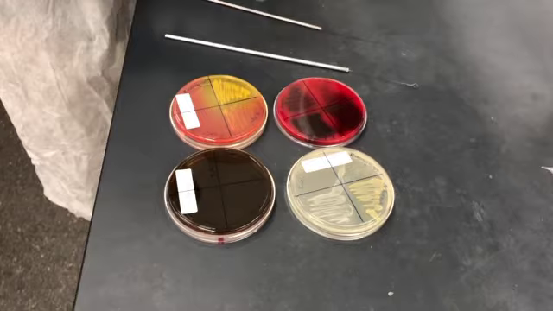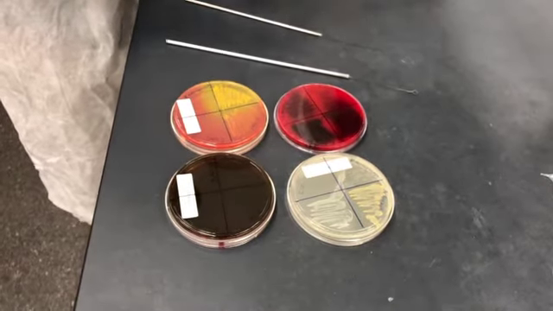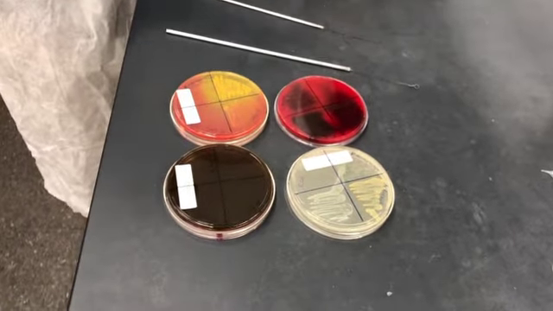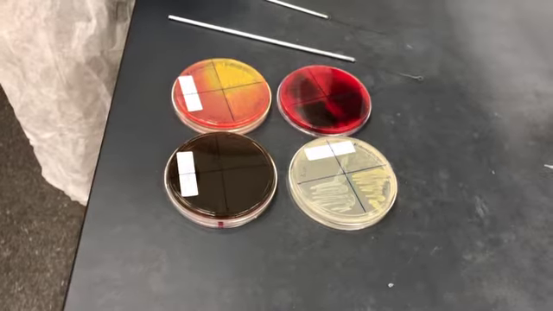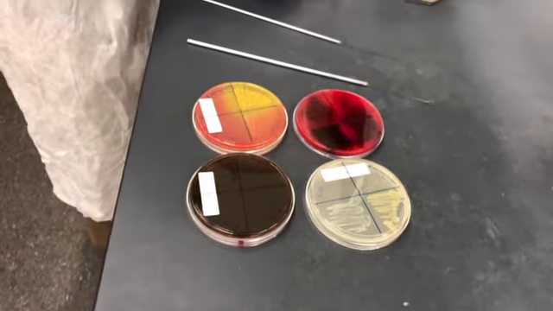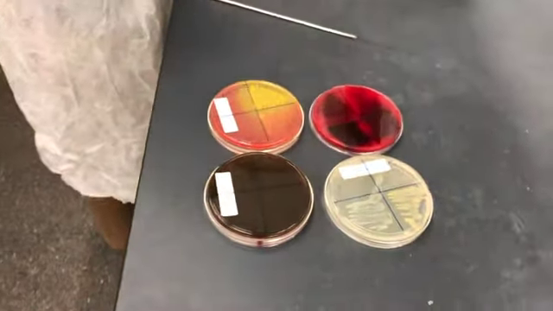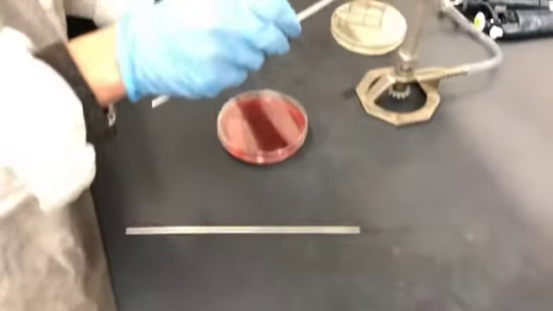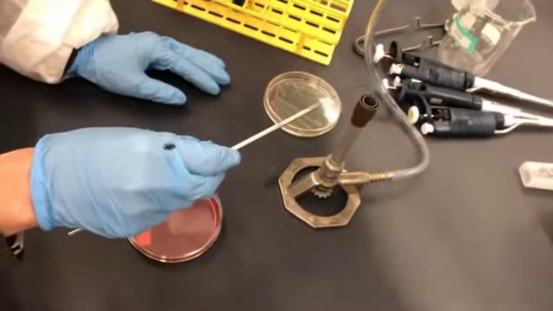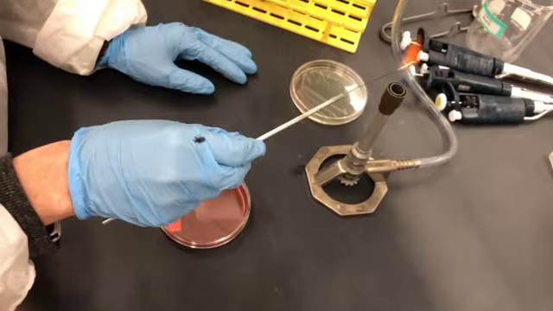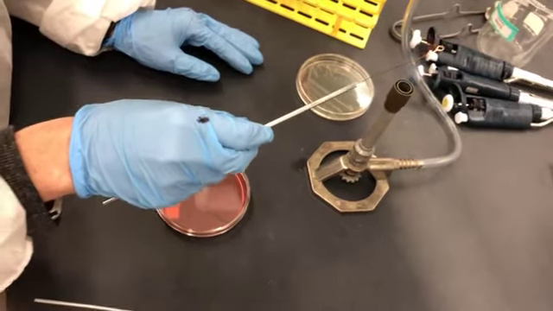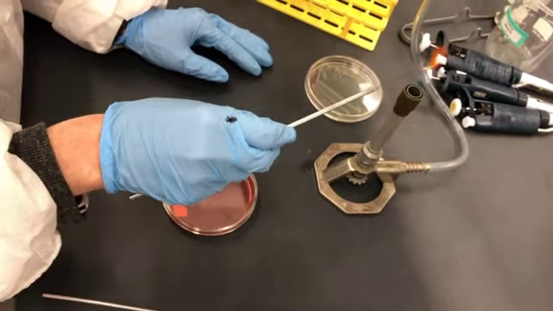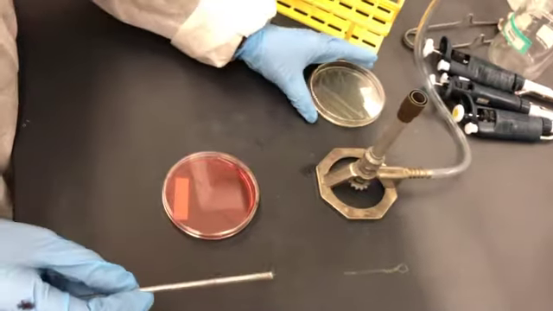So first, we're going to make a quadrant, labeled quadrant on the bottom, where you label each of the bacteria you plan to use. This is our mannitol salt plate. We are then going to use our loop, and we're not going to be conducting a streak plate technique. Instead, we want to have a small zigzag. I like to start from the outside and move my way in.